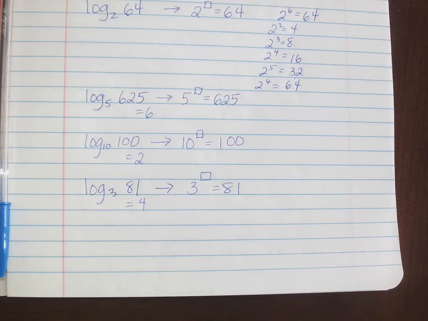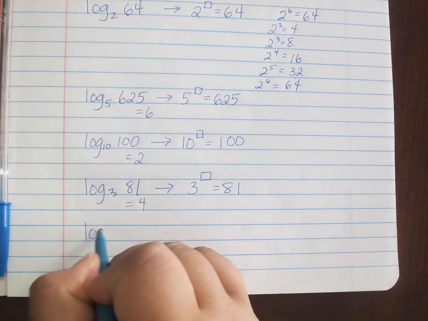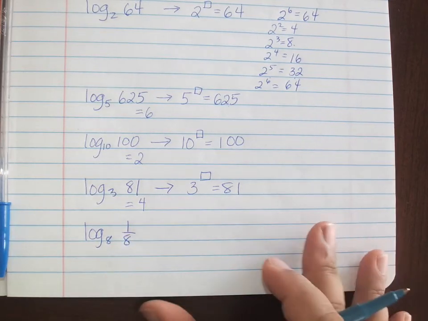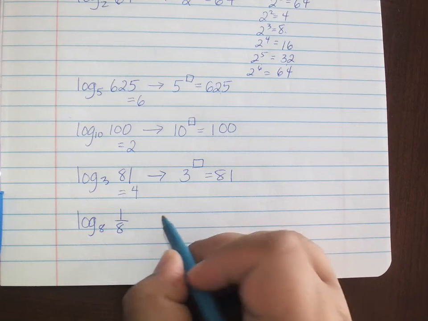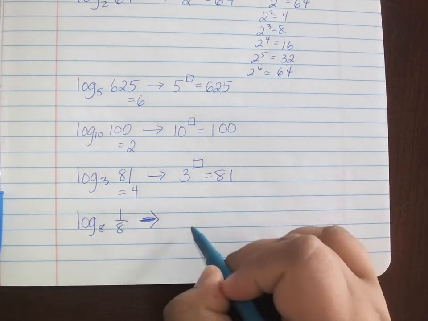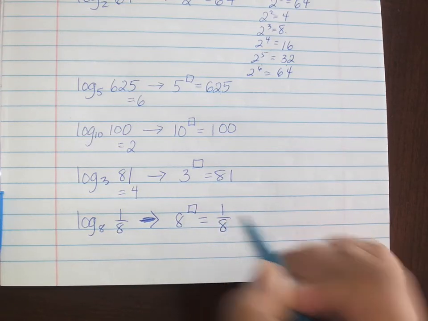So let's bring some of those other exponent rules into this. So if I have log base 8 of 1 over 8, 8 to what power is 1 over 8?